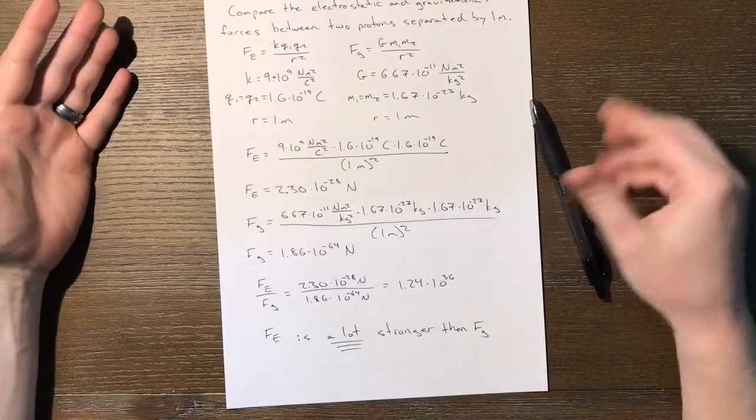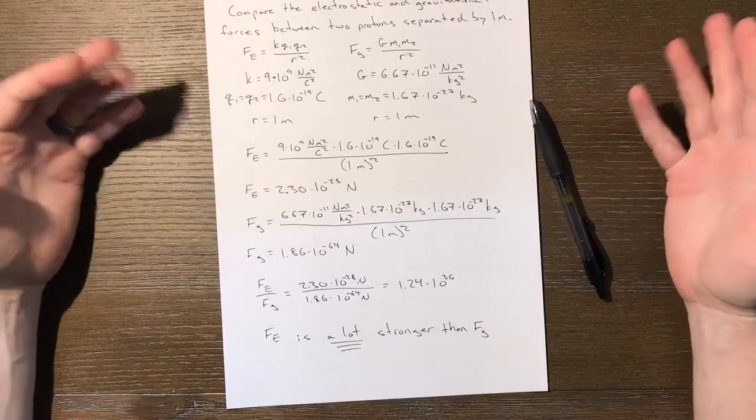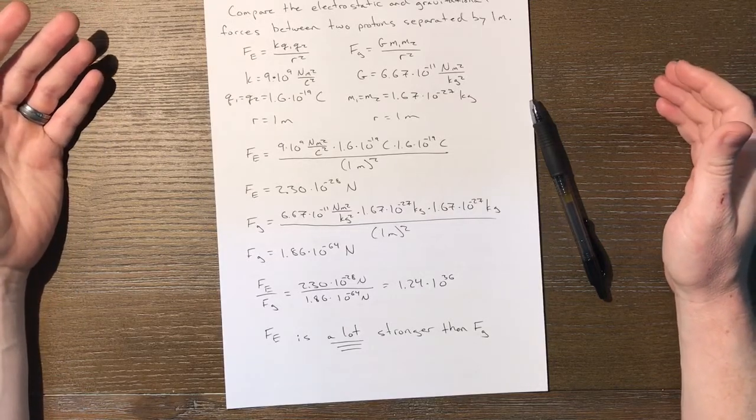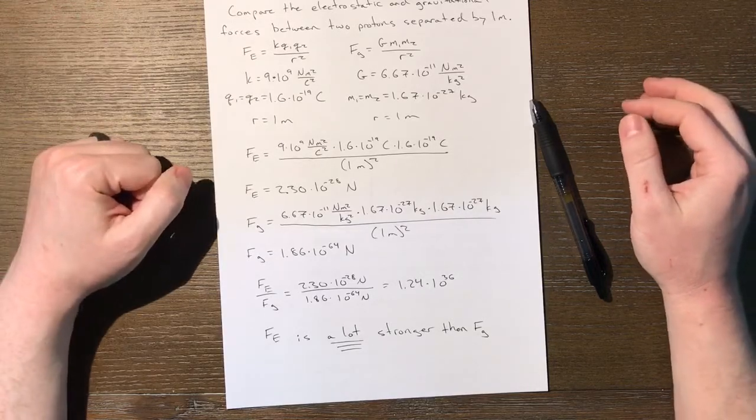Turns out gravity is actually a pretty weak force. I mean, we think of it as strong, it keeps us stuck to the planet, but in the grand scheme of things, it isn't really a very strong force.